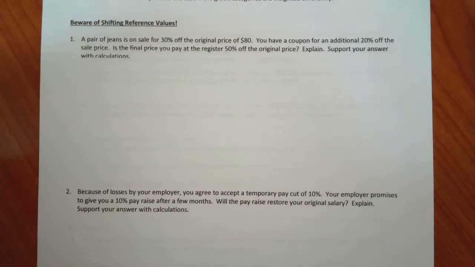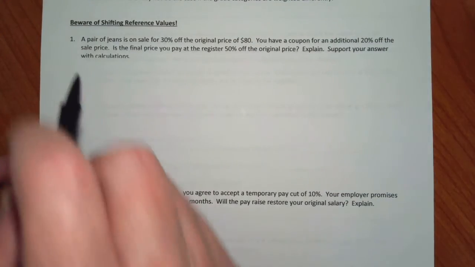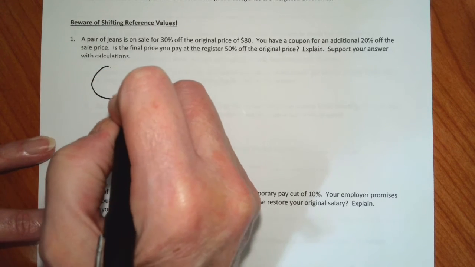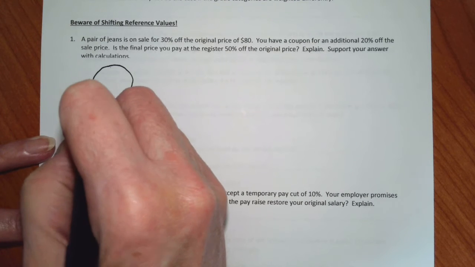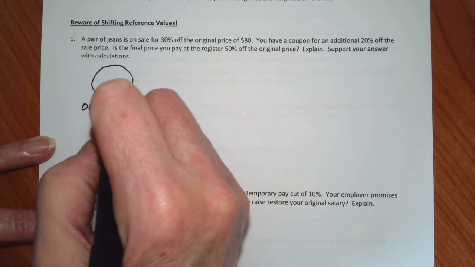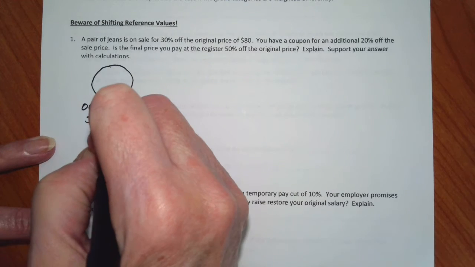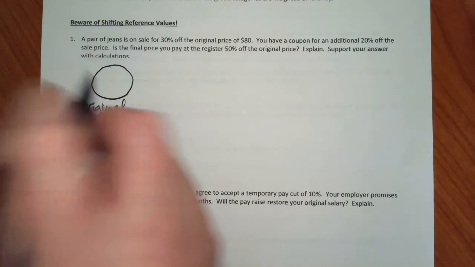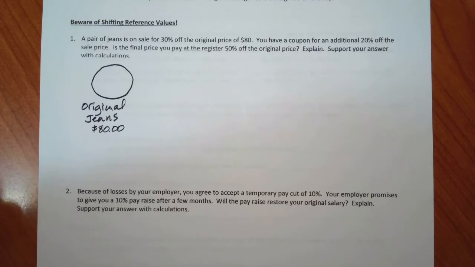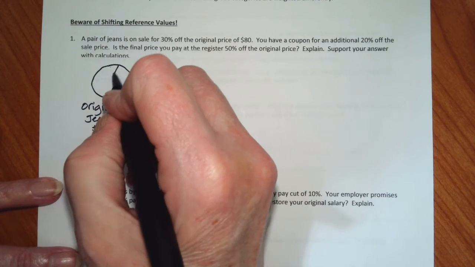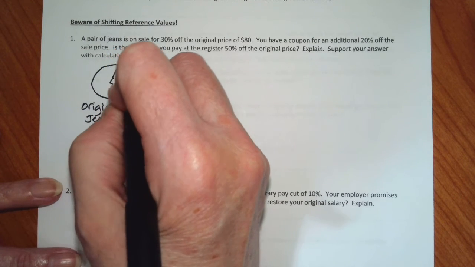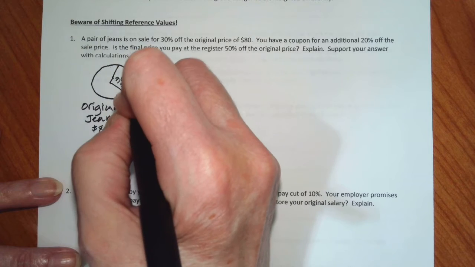Okay, so let's start with our starting value, and I'm going to go back and do circles on this too. This is the original jeans, which is $80. So that's the whole circle. We're taking 30% off, which means we are going to take 30%, or about a third, of it off. Sale.